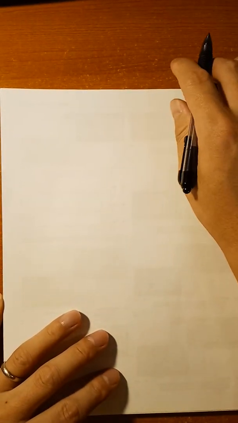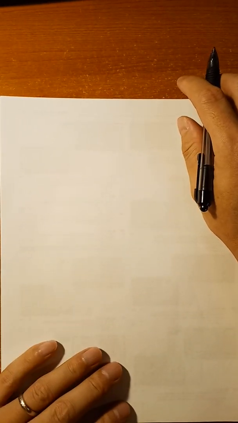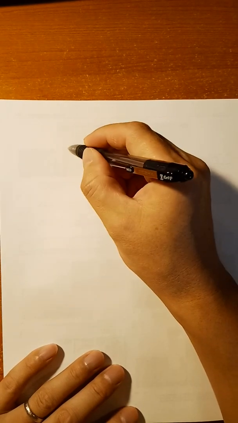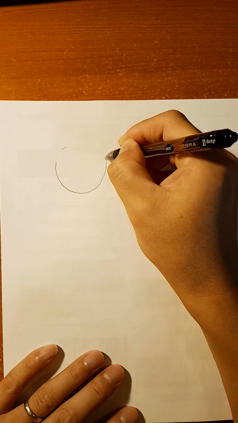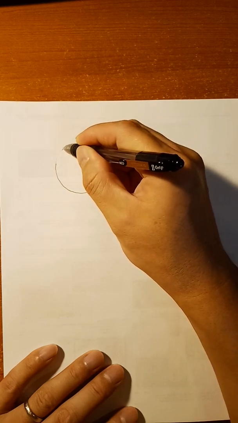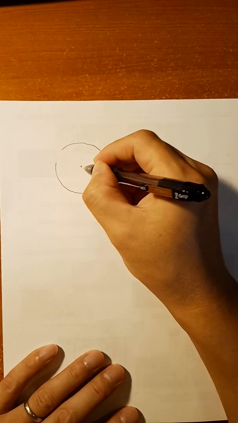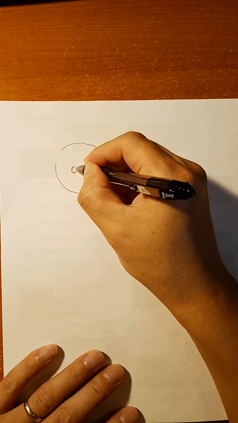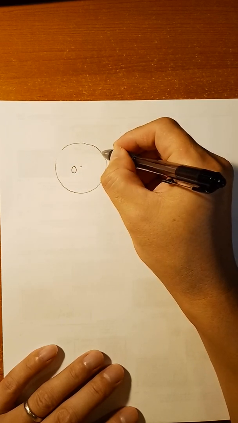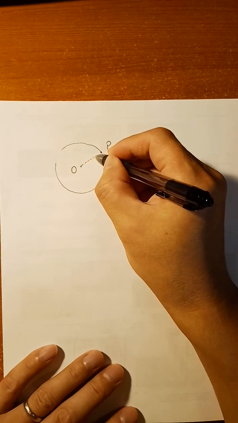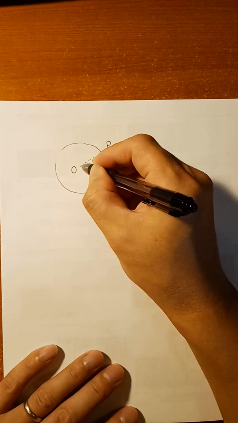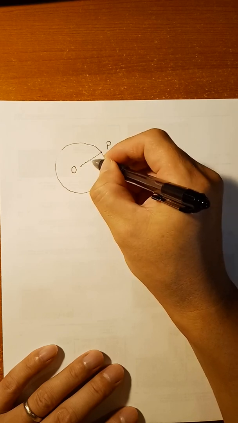Okay, today let's talk about circles. Okay, so circle. We all know what a circle looks like. A circle has a center. O is usually called the center. For every point P on the circle, the distance between this center and this point is fixed.